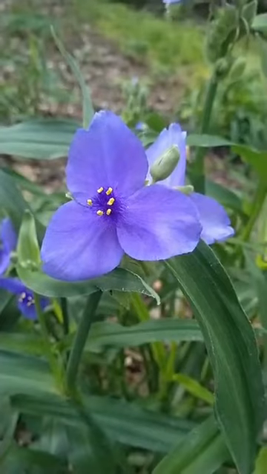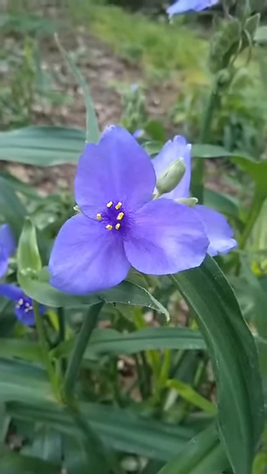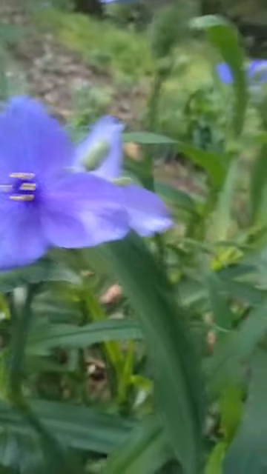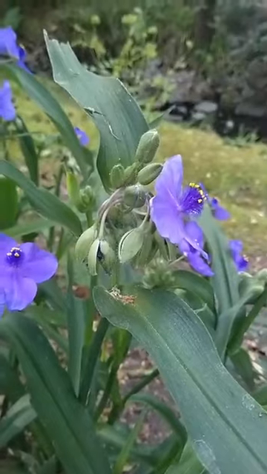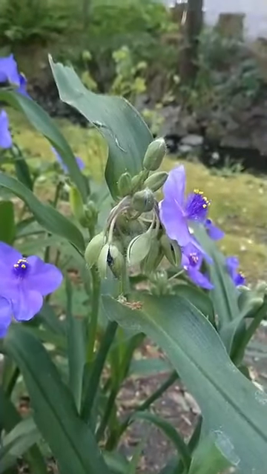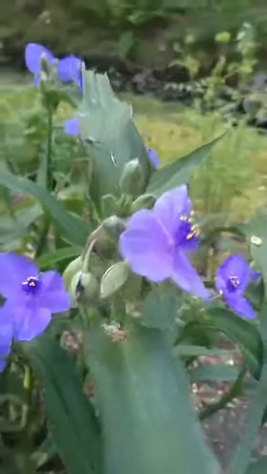Similar to daylilies, the flower lasts for 1 day, and then it's replaced by other flowers. Here you can see some of the past flowers that are dangling, and the oncoming flowers that are budded and above the current flower.